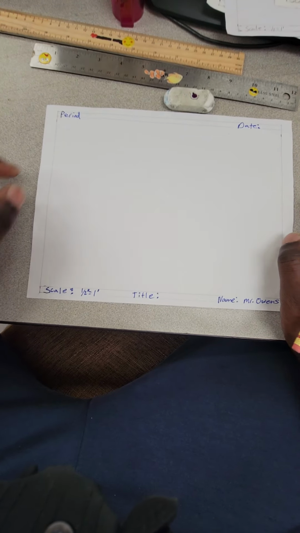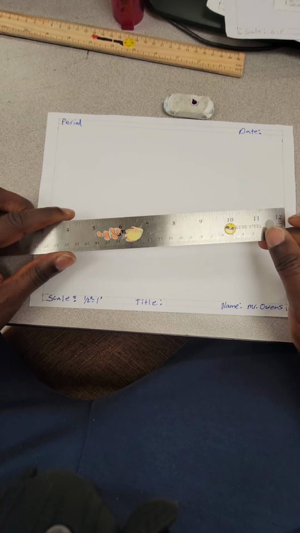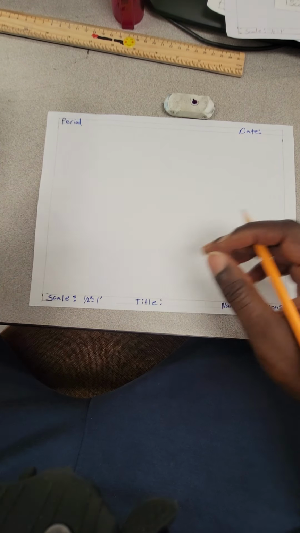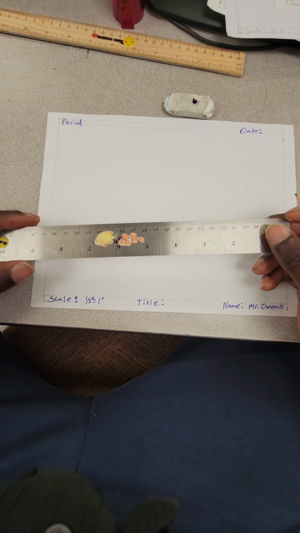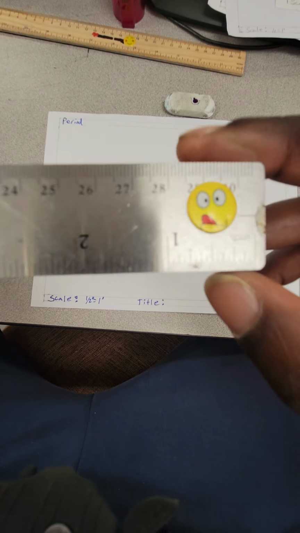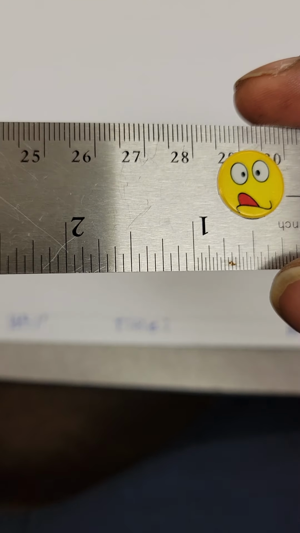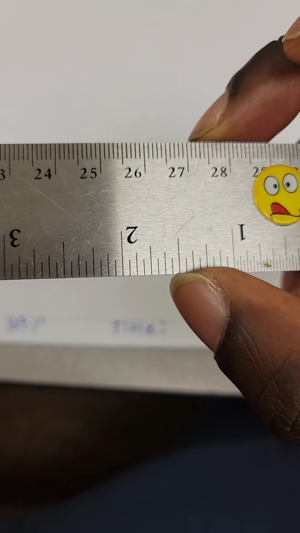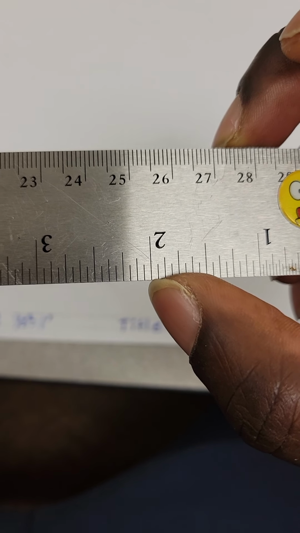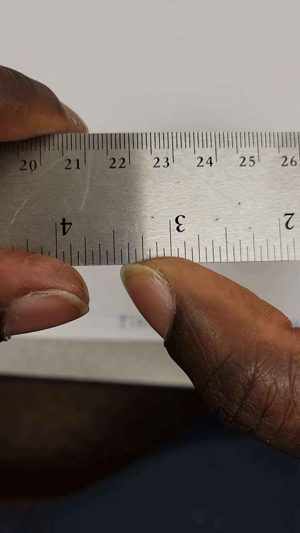All right. So in this case, our bottom leg was 5 feet. We're gonna times that by 2, so we're going to 10, but we're gonna use half inch increments. Every half inch we go is now 1 foot. So that's a foot, that's a foot, that's a foot, that's a foot, that's a foot, right?